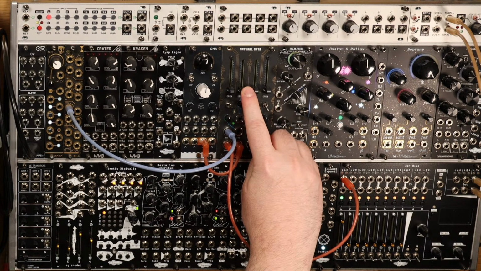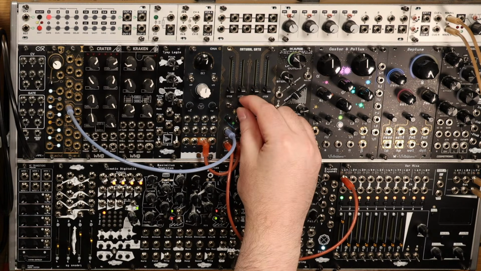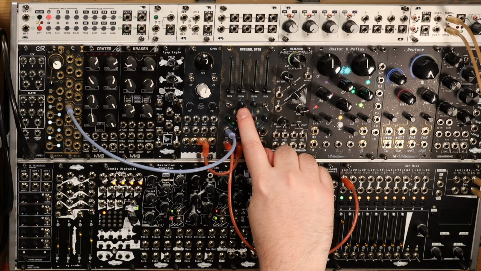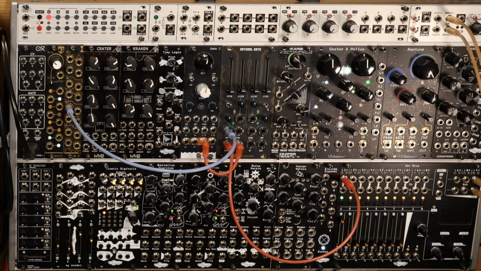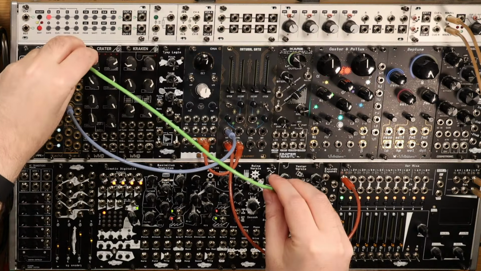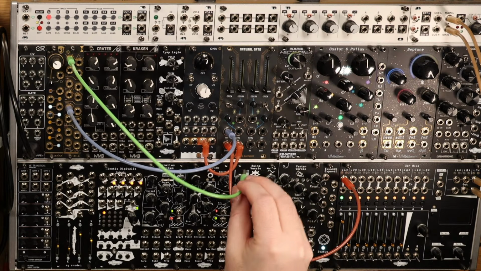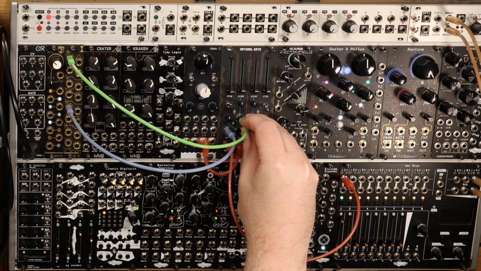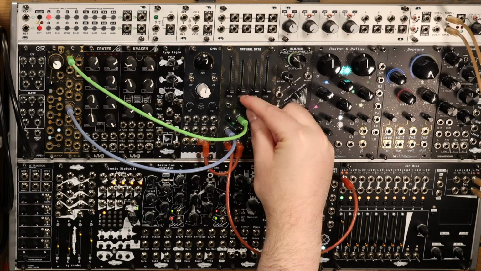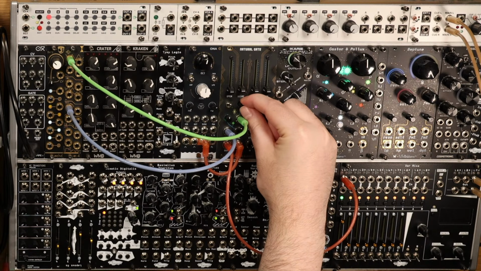So there's CV control over the decay, and there's a built-in attenuverter for the decay also. If we take, for example, a unipolar triangle wave from Oct, and we plug that into the decay, and then we turn the trimmer to the right for letting more of the signal through.